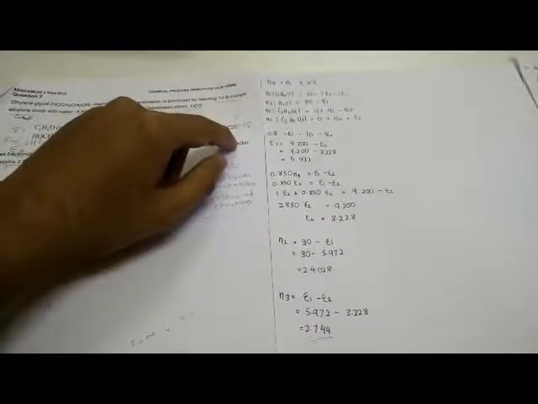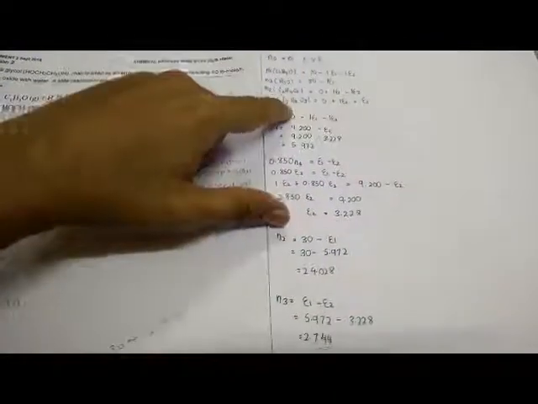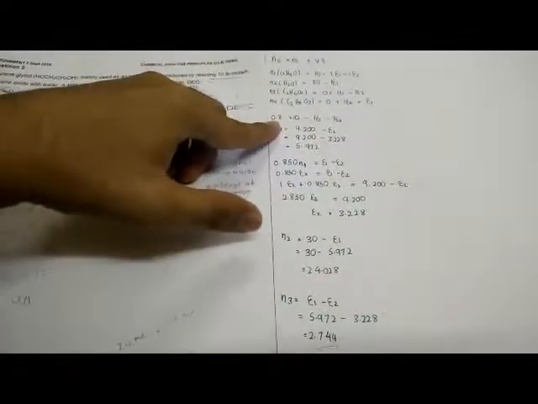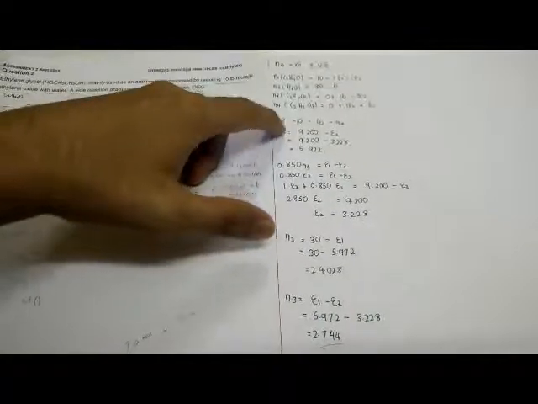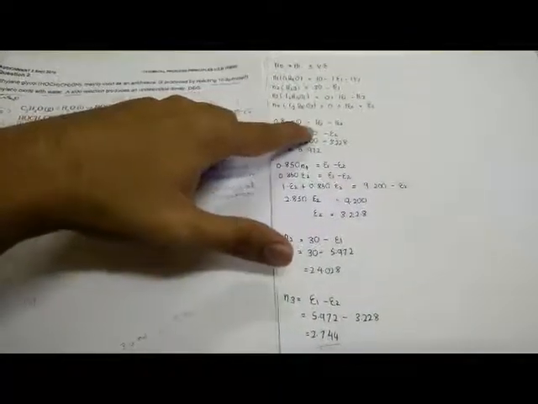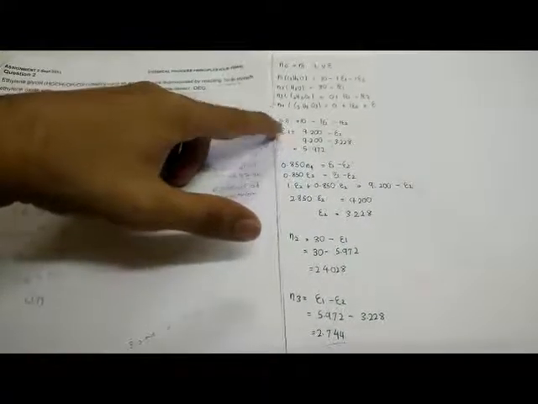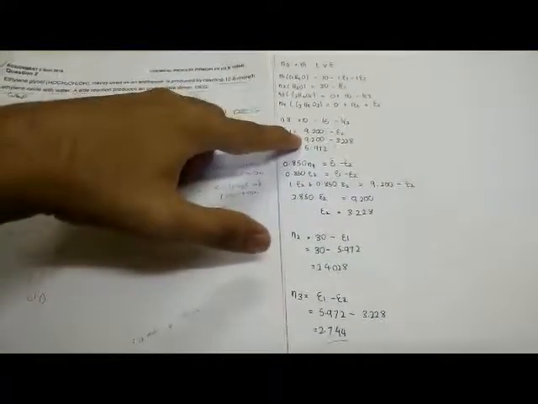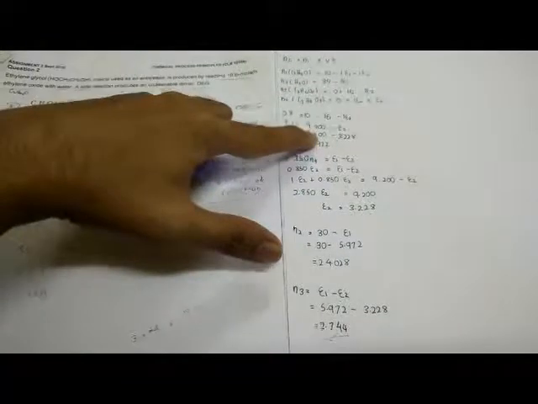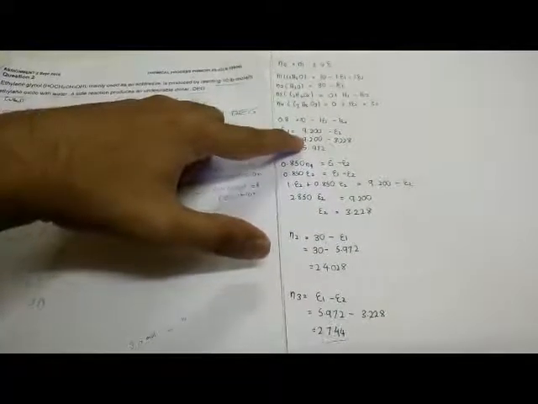Okay, for the N1, the value is 0.8. So we have just put the value: 10 minus chi1 minus chi2. So we will get the value for chi1, which is 9.200 plus chi2.